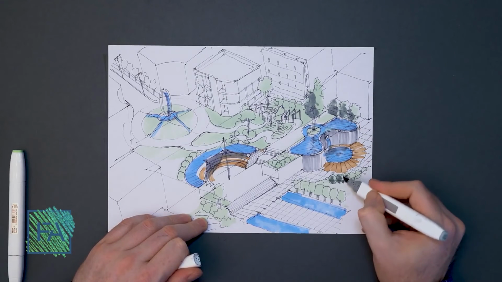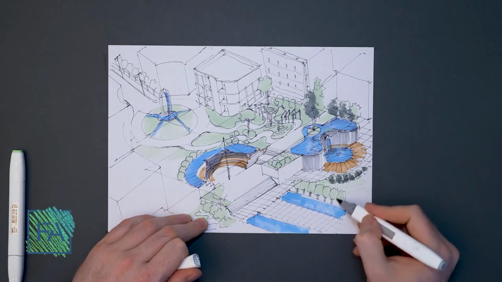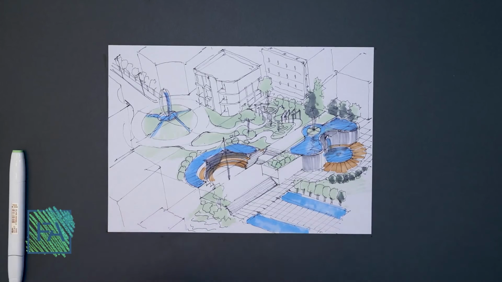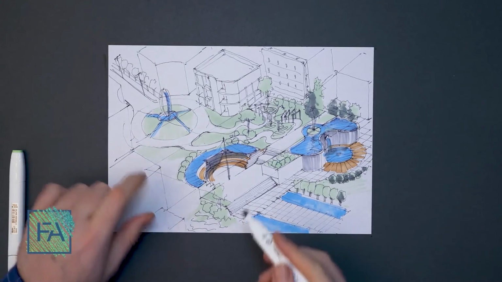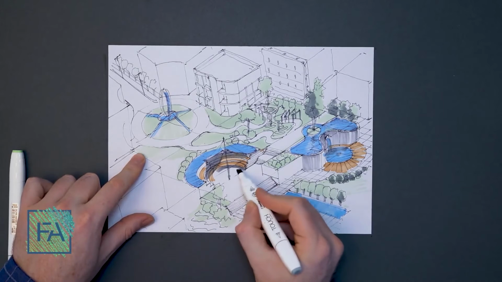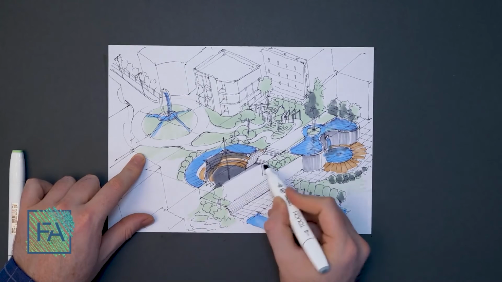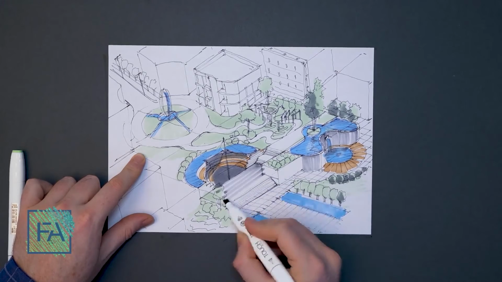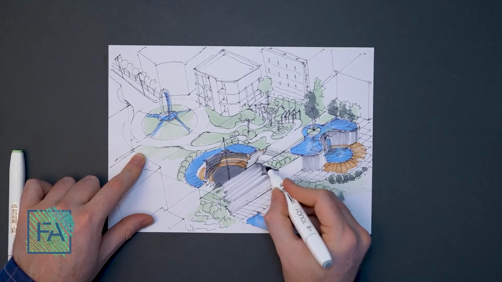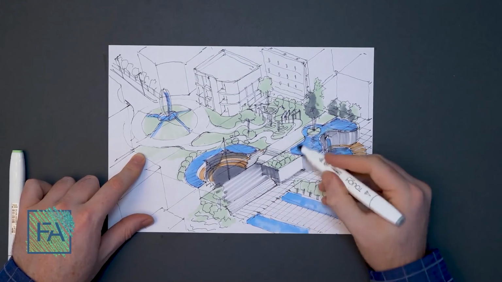We can add another green color on them later on if you want to. And the part that is down here, because the tent is casting shadow on it, we can make it darker.